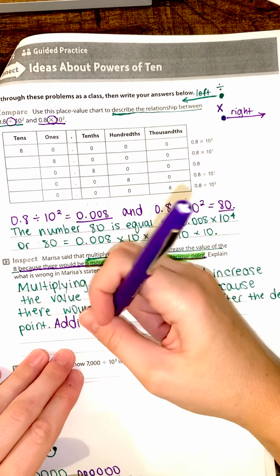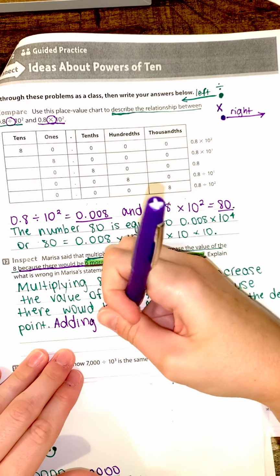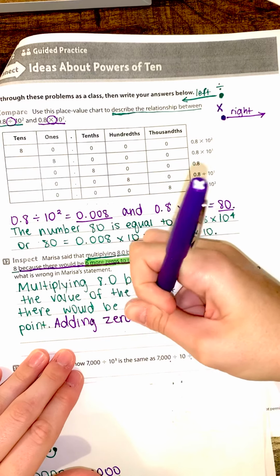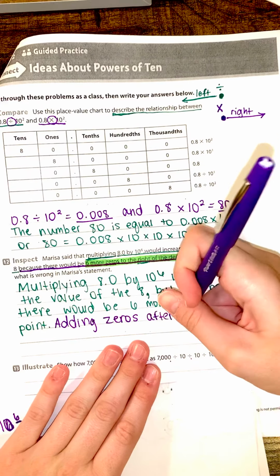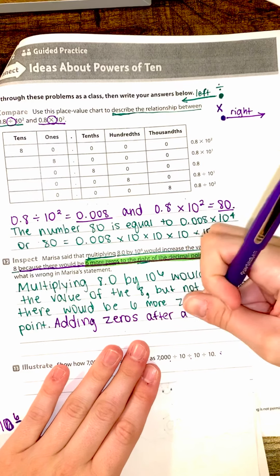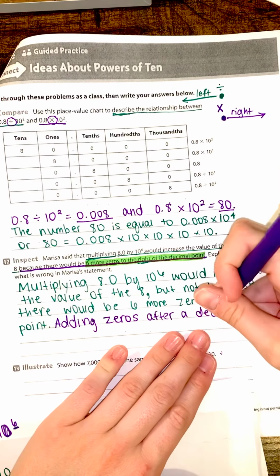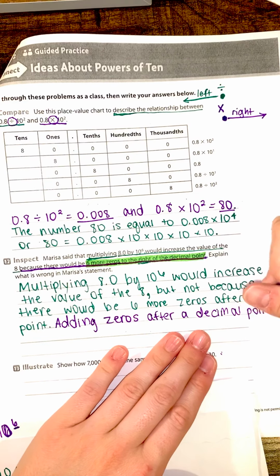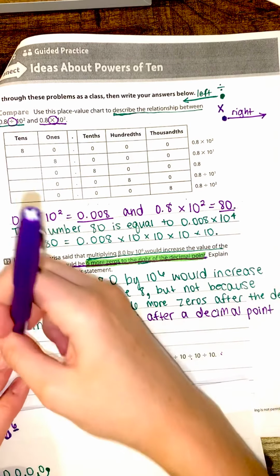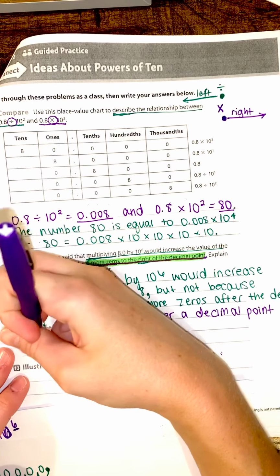Adding zeros after a decimal point does not change the value of a number.